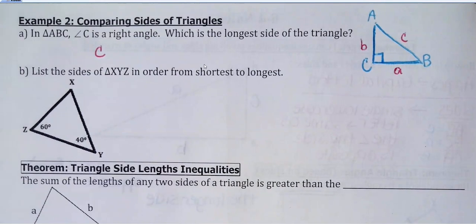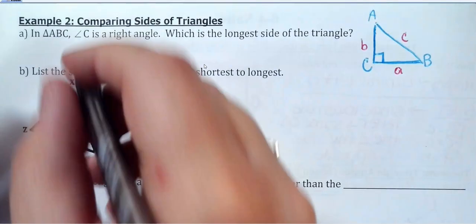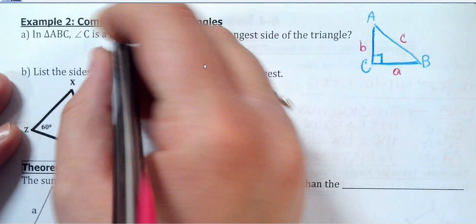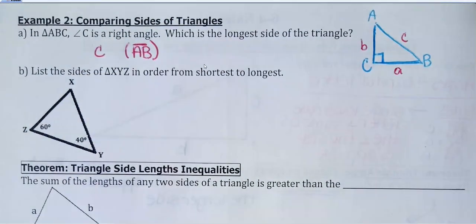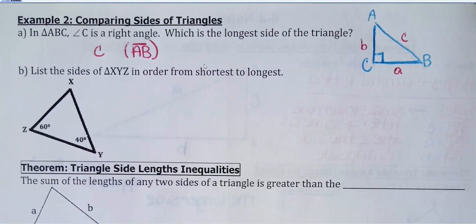You know the inside angles of a triangle add up to 180, right? If I have a 90-degree angle, I couldn't have like a 91-degree angle because that would add up to more than 180. So if you have a 90-degree angle, that has to be the biggest angle in the triangle. So that side C has to be the longest side because the 90 degrees has to be the biggest angle. If you guys want to write, like I wrote C, or if you want to write the line segment as AB, that's totally fine, or BA if you want to switch that up. But yeah, because that's a right angle, that's got to be the longest side.